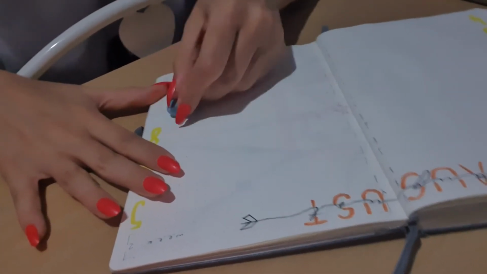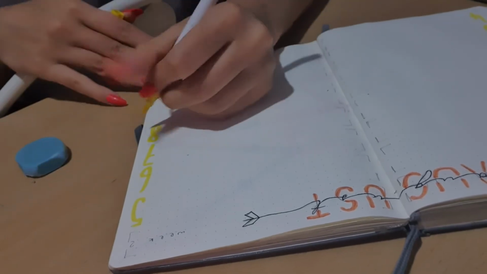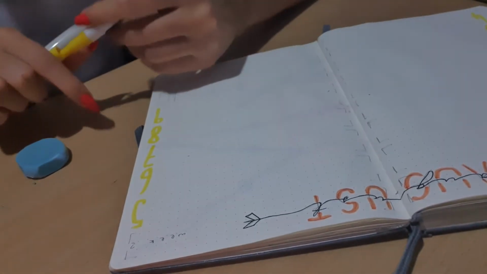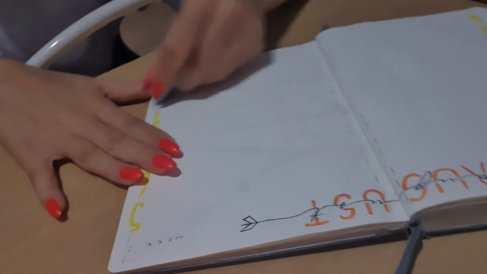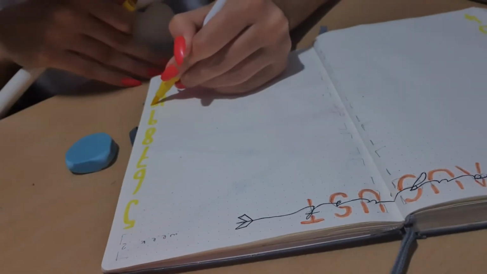I'm also avoiding the center line because there's an arrow that goes straight down the middle. I was avoiding that so it just was all straight. I didn't do it on all of them because I forgot. And I just grabbed a ruler and then did a straight line down the middle.